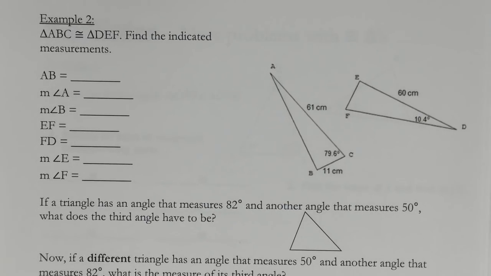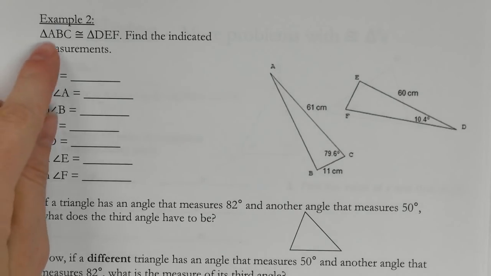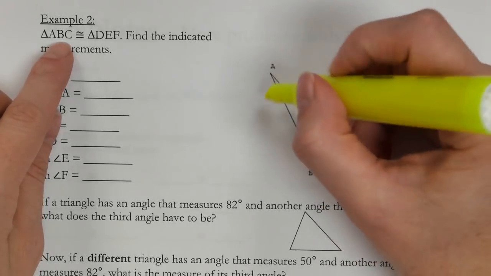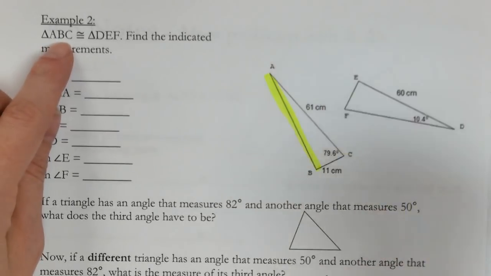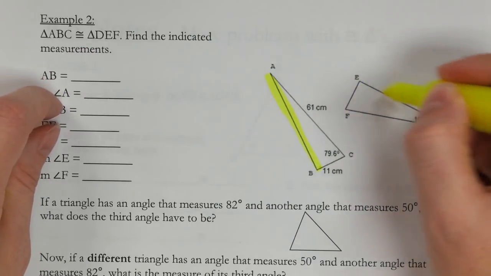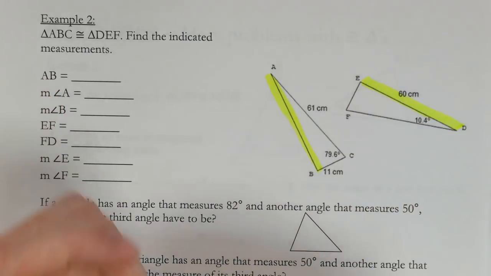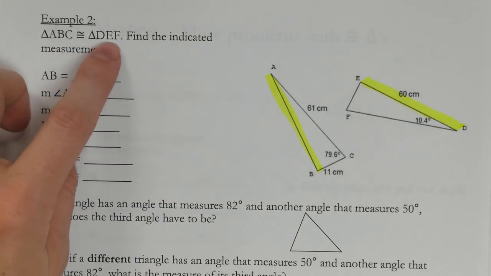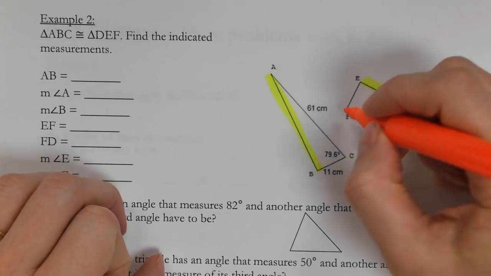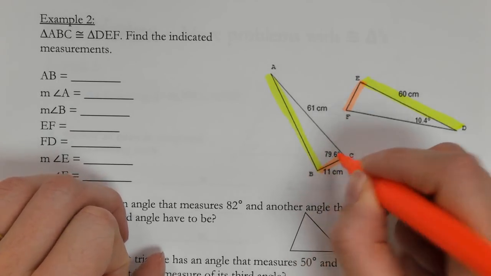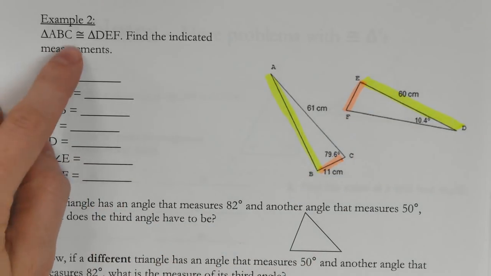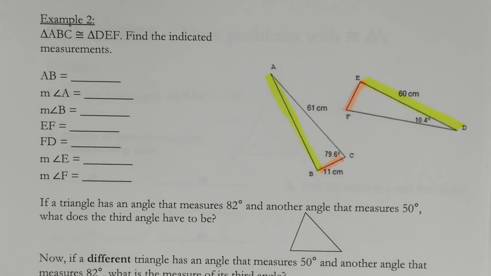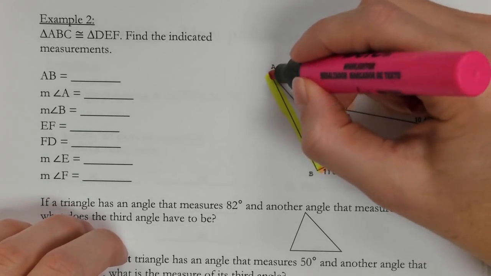Alright, once you've filled that one in, I'm going to go a little bit faster on this one. So I'm going to use my colors to match up. AB matches with DE. BC, second and third letter, correspond with EF. And then AC, first letter, last letter, corresponds with DF.